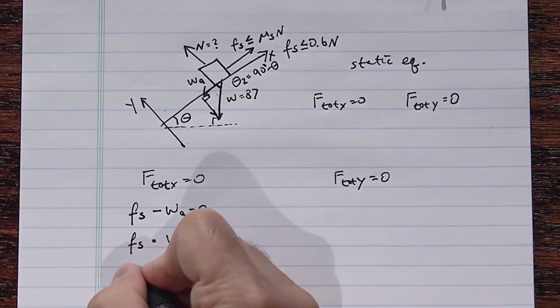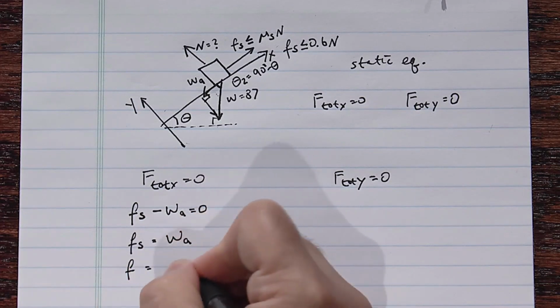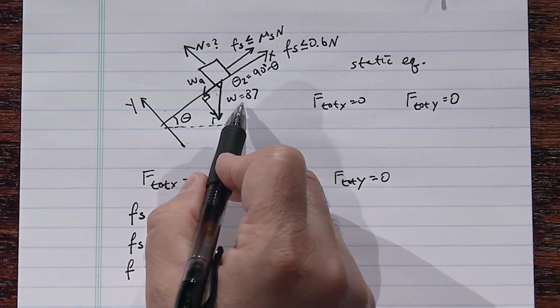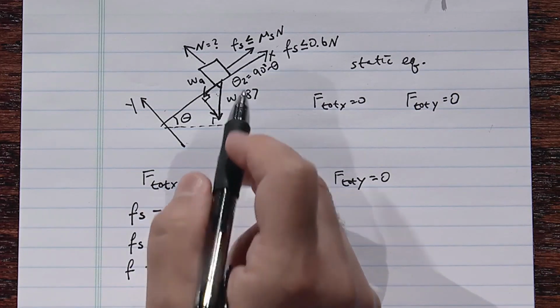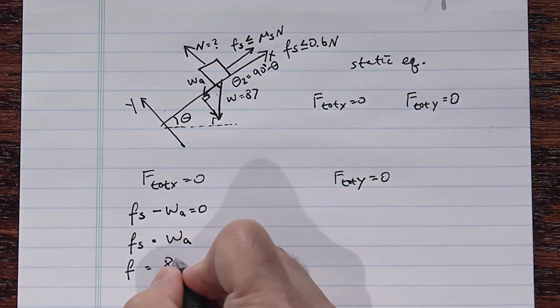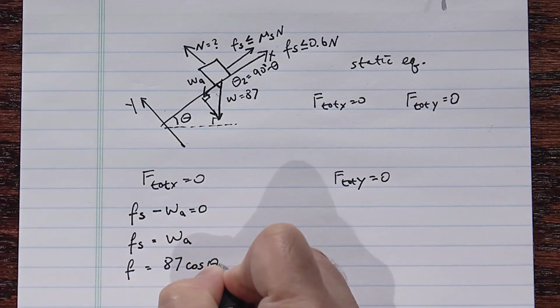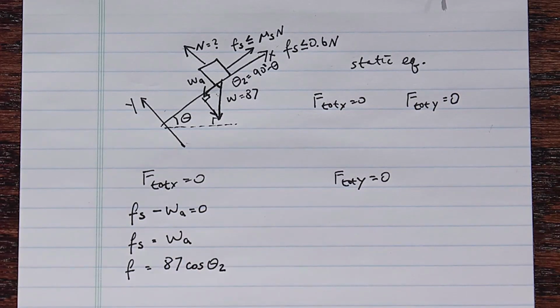or we know that the static friction force is equal to the weight, the hypotenuse, 87, times the cosine of theta 2. Well, what can we do with that?